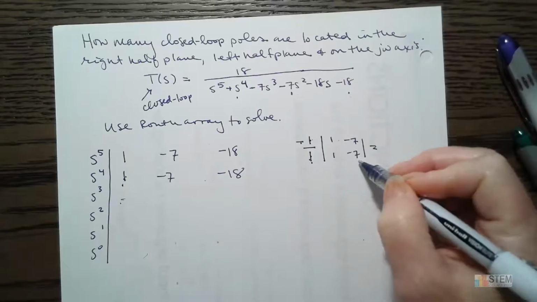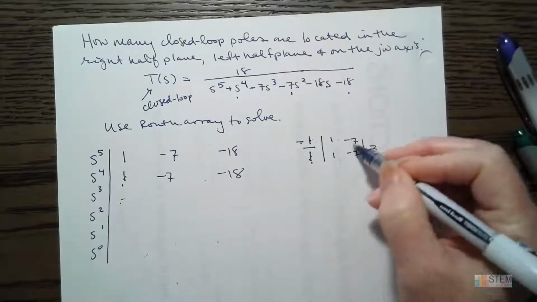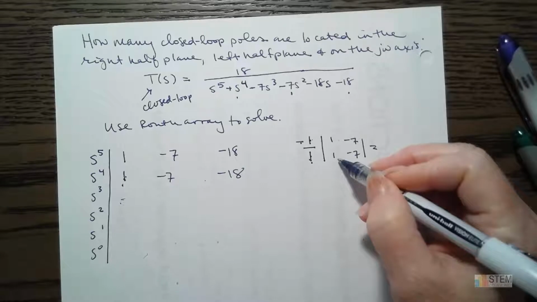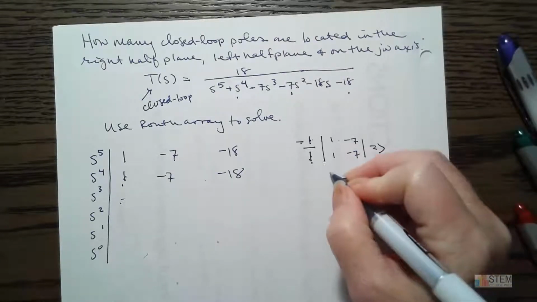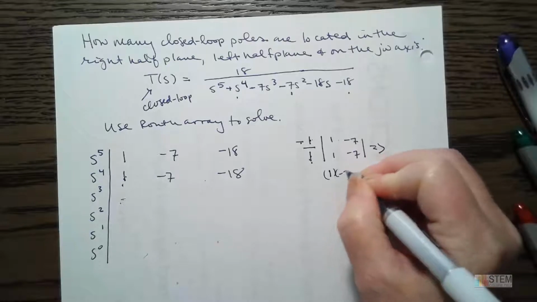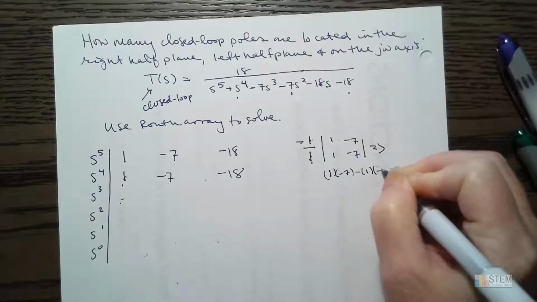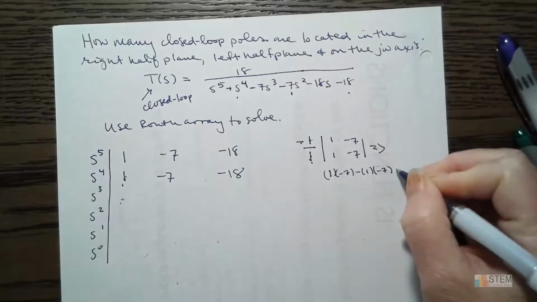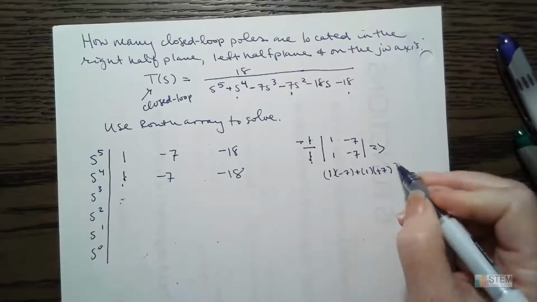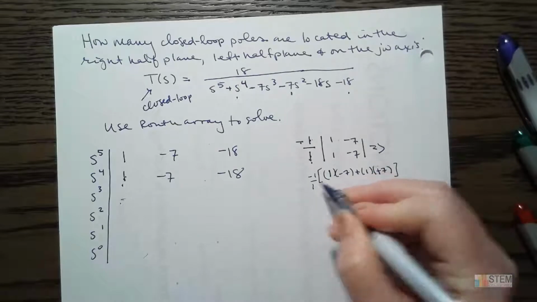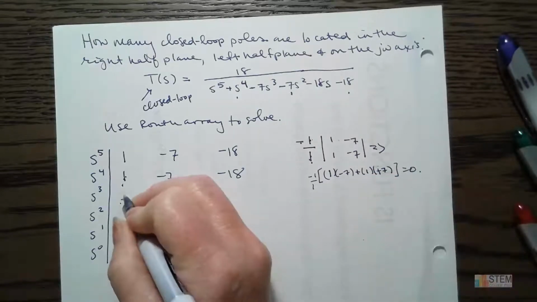All right, so we got -7 minus a -7, and then that's going to give us a positive, right? Let's put this down here. So we got 1 times -7 minus the 1 times -7. So these become positive, so that's a 0 right there, and then you get the -1 over 1. All right, so that's 0.